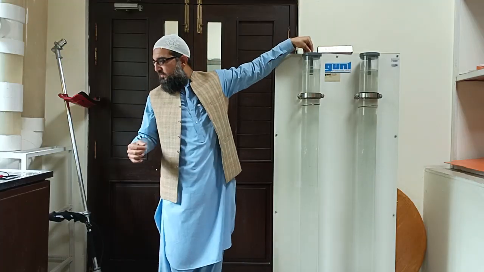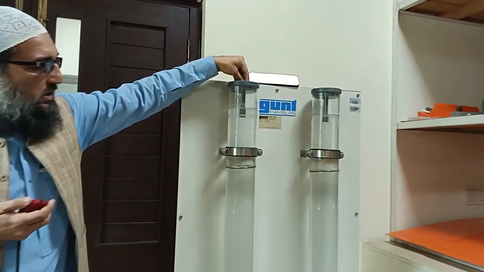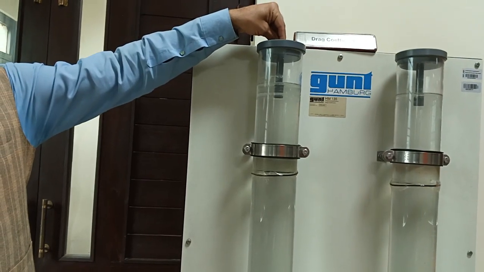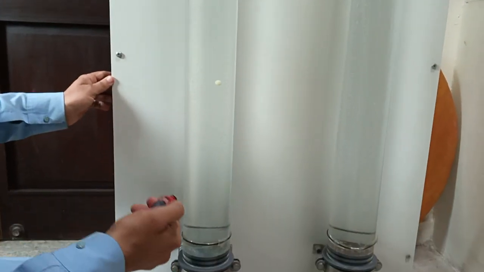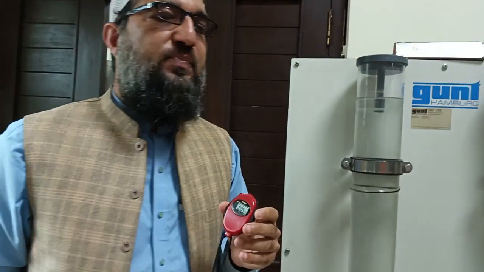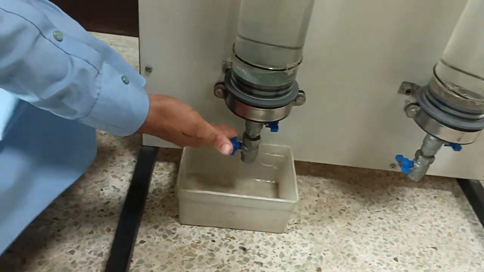We drop the sphere into the fluid and note down the time. Reaching the end point, we stop the stopwatch. The time from the starting point to the end point, a distance of 1 meter, is 5.46 seconds.